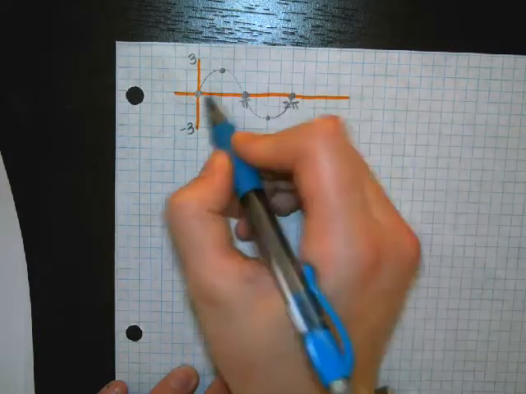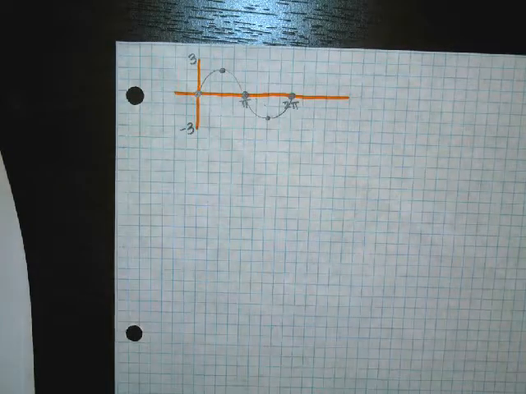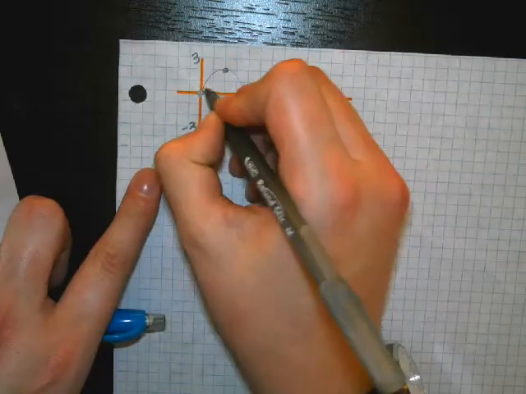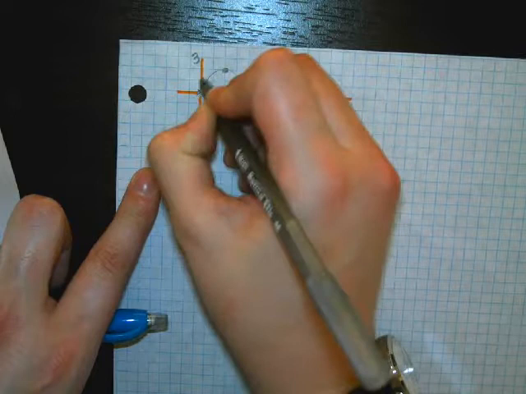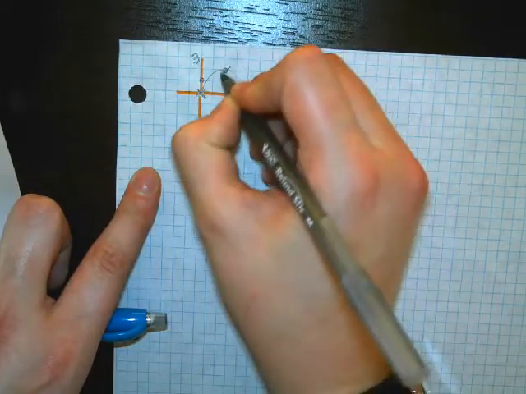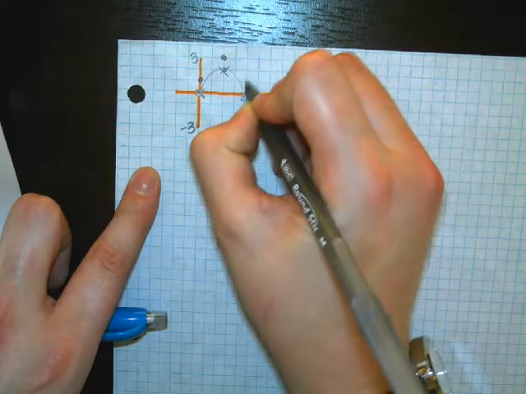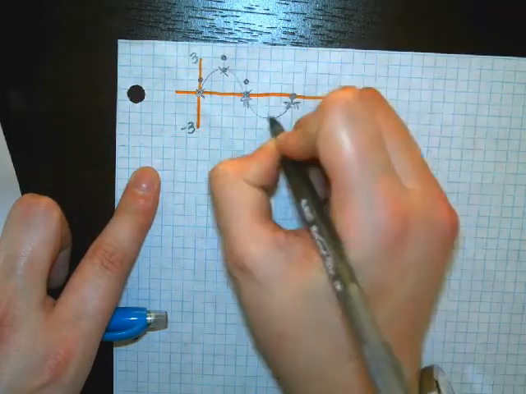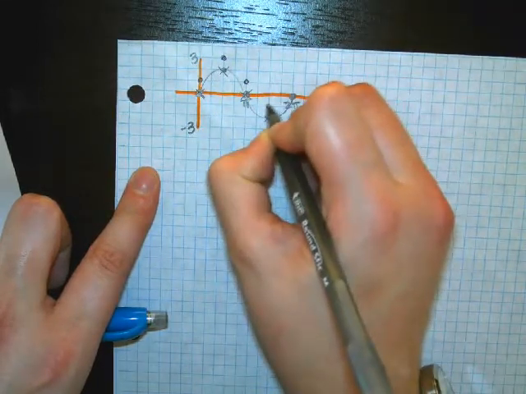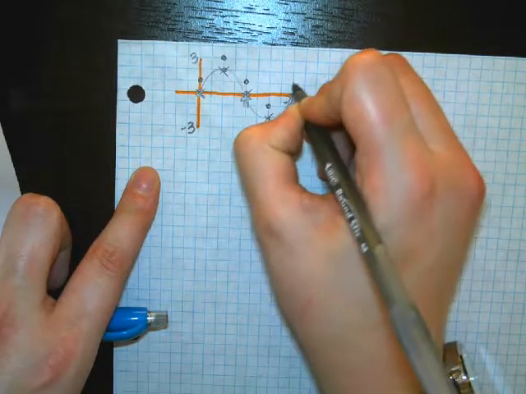Okay, so I'm going to take this point right here. I'm going to take a pen. I'm going to x out that point and move it up 1. I'm going to x out this point and move it up 1. X out this point and move it up 1, and the rest of the points too.